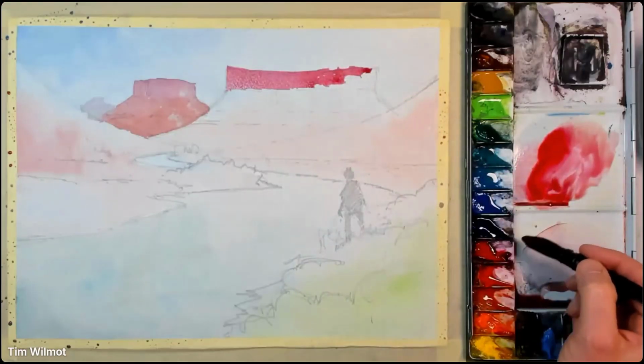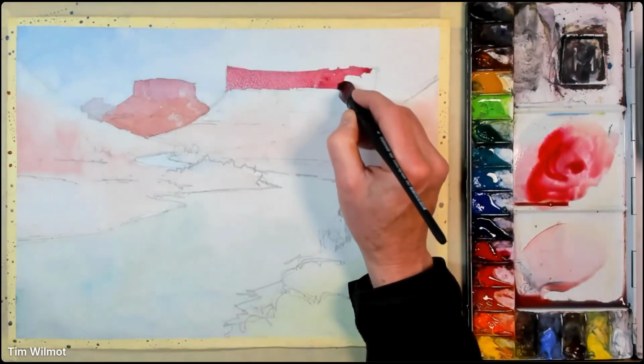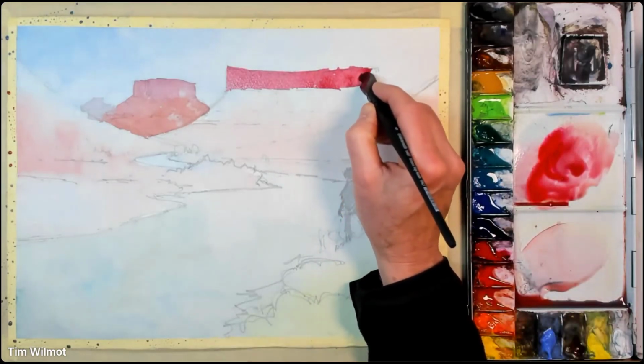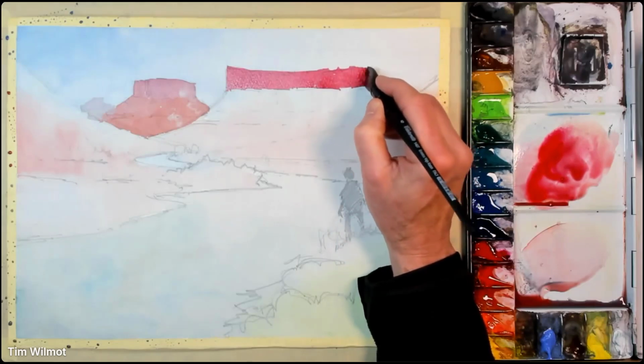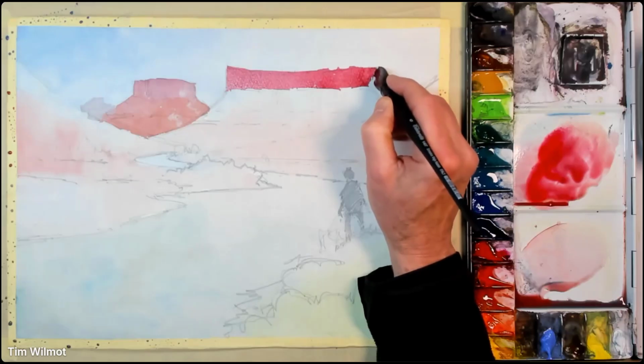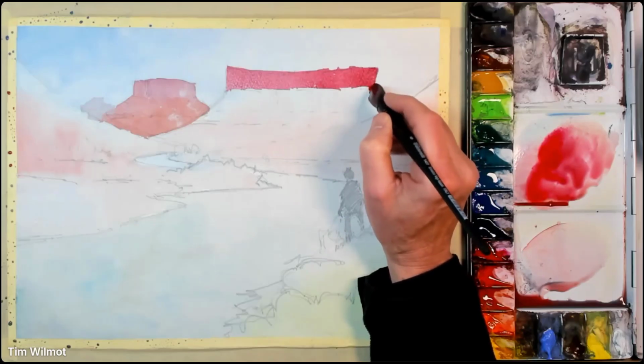Right, a bit more alizarin crimson, not too much. Of course, alizarin crimson is quite a strong staining color, so it's difficult to wash off or lift off if you've overdone it.